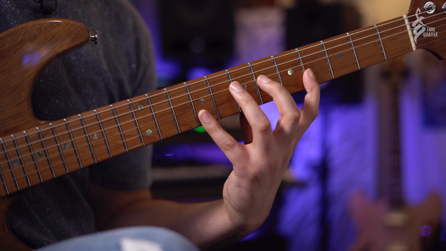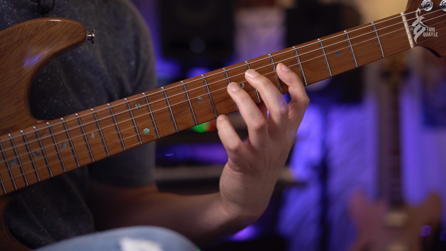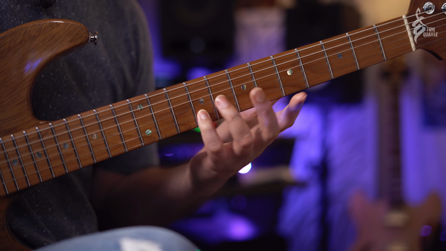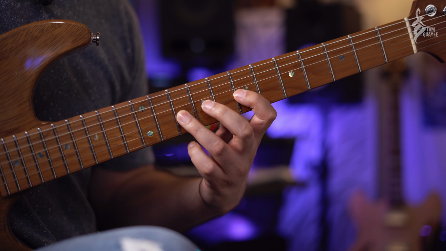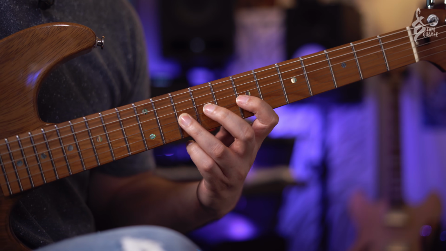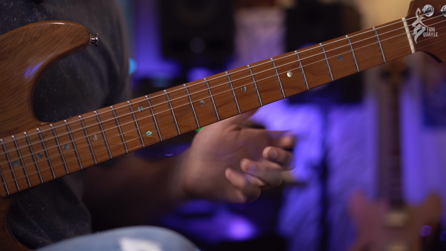Now I'm going to hammer on here to the 5th on this same string. Then I'm going to grab the root note here. Now I can't go to the flat 3 because that's not part of my selection of intervals that I've actually selected from using this E minor pentatonic scale.